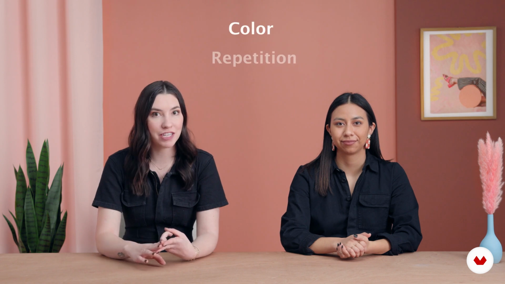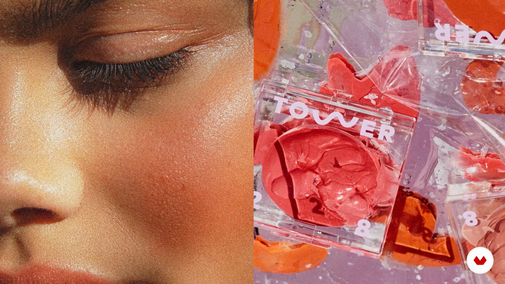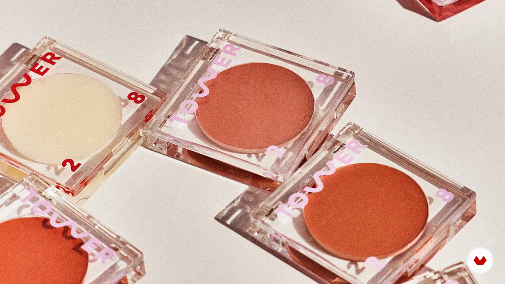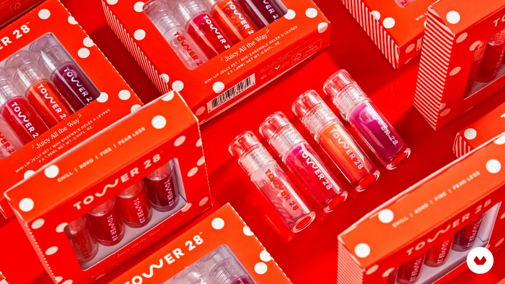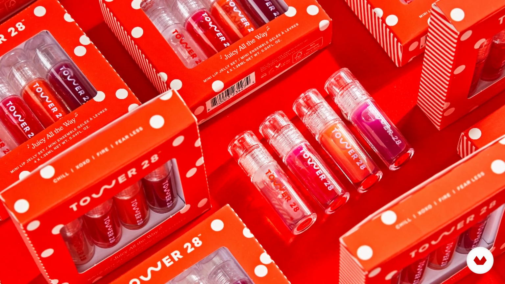So 3 of the elements of photography that we discussed earlier that we're going to apply to our set in this shoot are color, repetition, and contrast. The colors that we use are the brand colors of Tower 28, and the main color that we're going to be using is this bright pop of red, which is perfect because we're trying to create images that are very eye-catching. And red is going to help us do that.